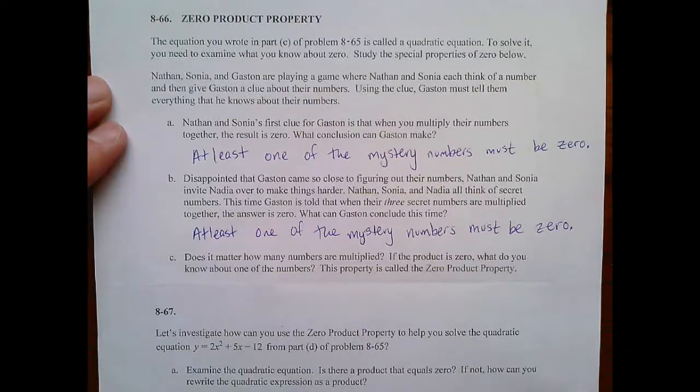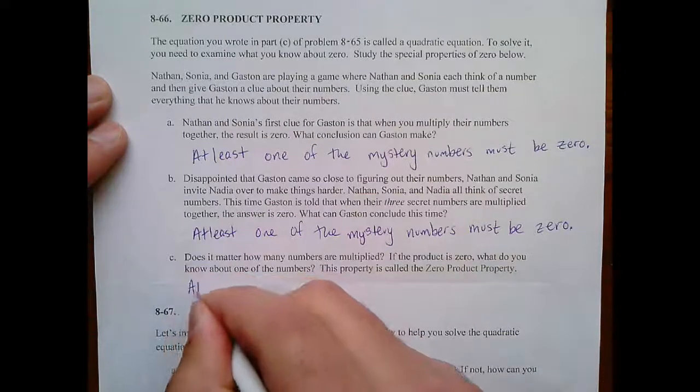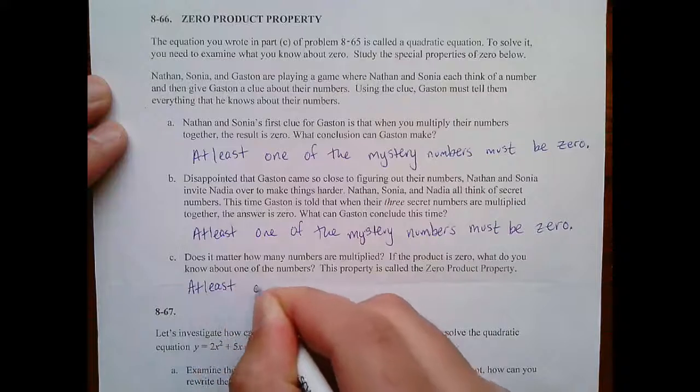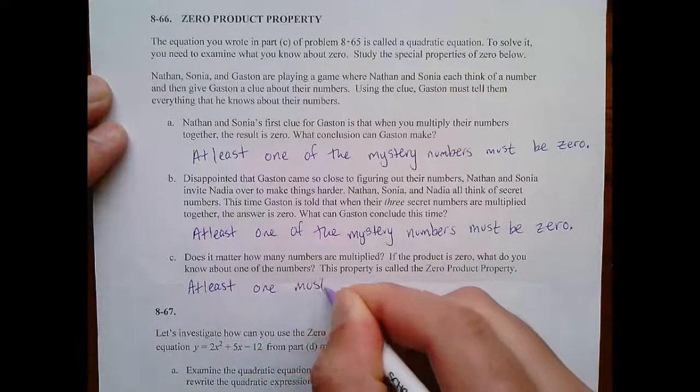How about part C? Does it matter how many numbers are multiplied? If the product is 0, what do you know about one of the numbers? Well, here we did two numbers, we did three numbers. What if we did 5 numbers? What if we did 10 mystery numbers that multiply to 0? Well, regardless of how many numbers we choose, at least one must be equal to 0.